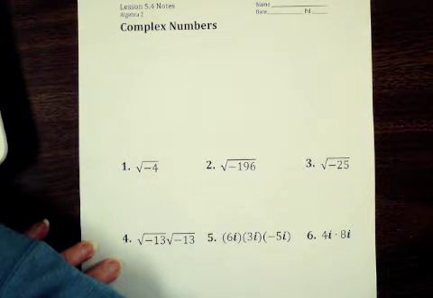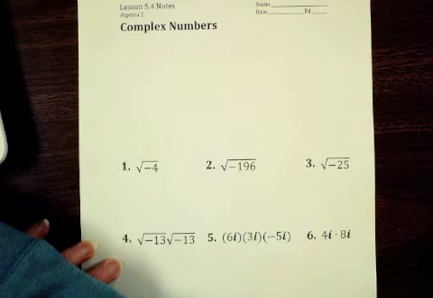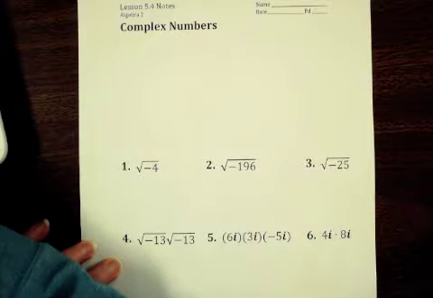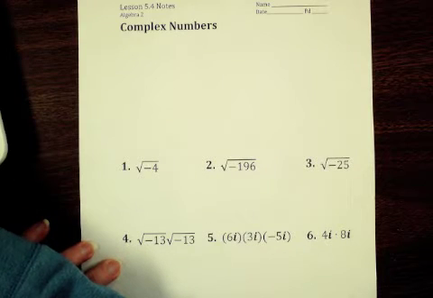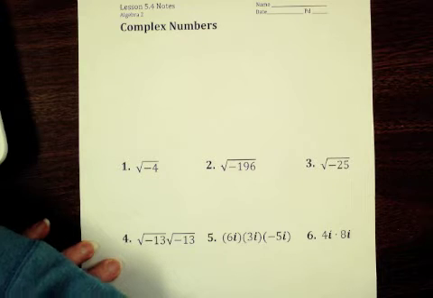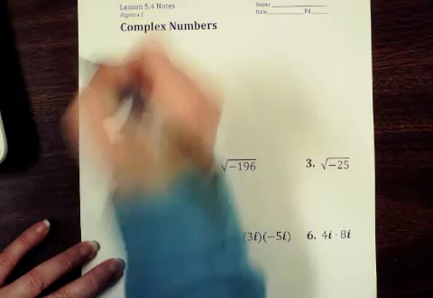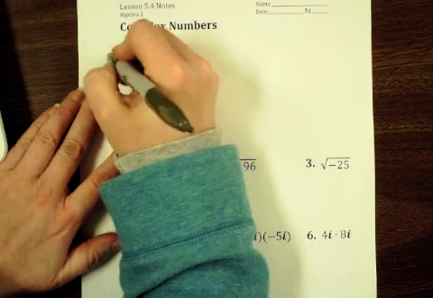You've been dealing with real numbers. Today I'm going to introduce you to complex numbers or imaginary numbers. The very first thing you need to know is, back when you were taught square roots, you were told you can't take the square root of a negative number. Well, it turns out you can. It was just above the math that you were learning.